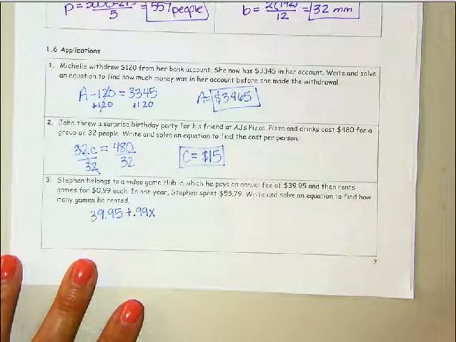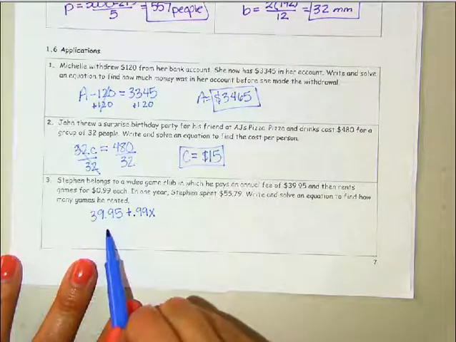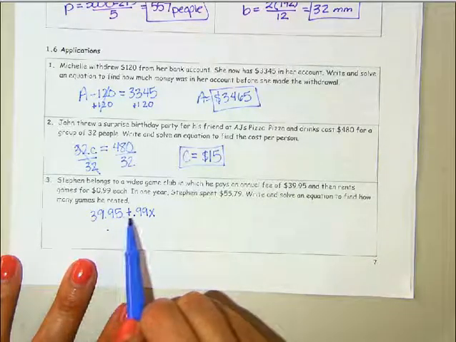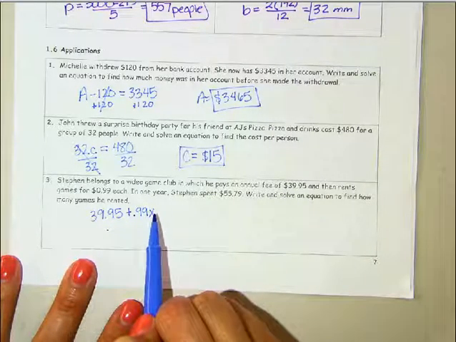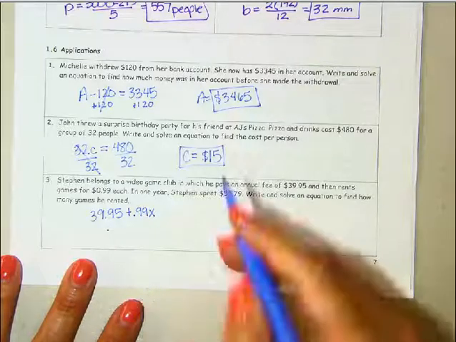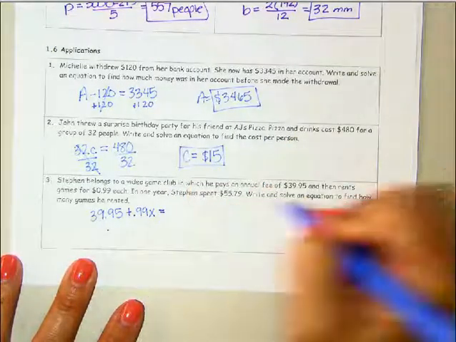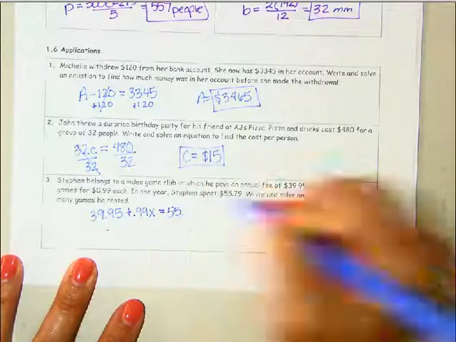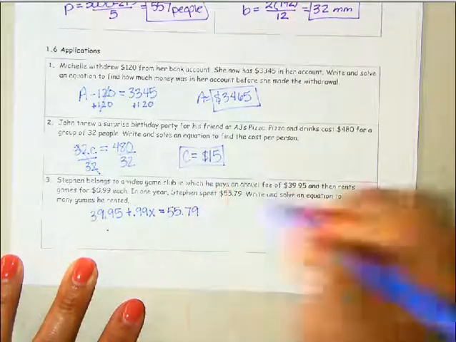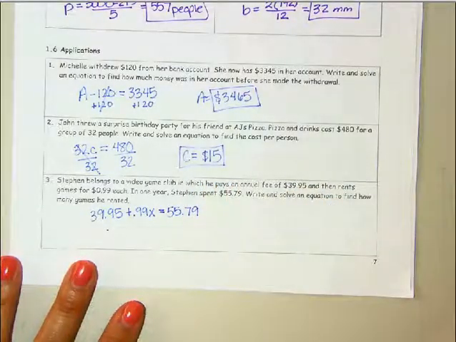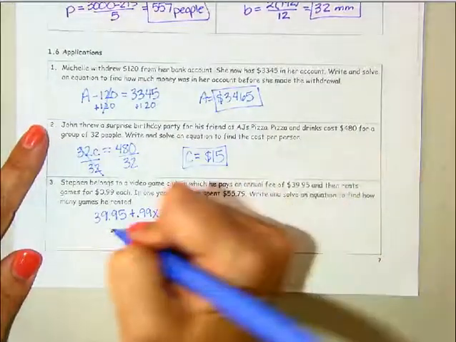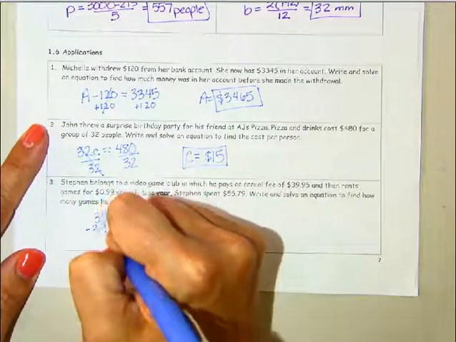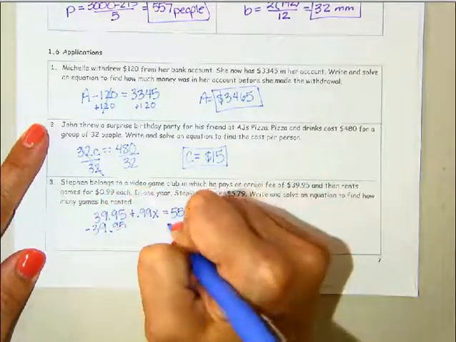So no matter what, every year he's paying $39.95, and then based on however many games he rents, he'll pay 99 cents. Well, for 1 year, he ended up paying $55.79 for the entire year. All right, so the first thing we have to do is subtract $39.95 from both sides.